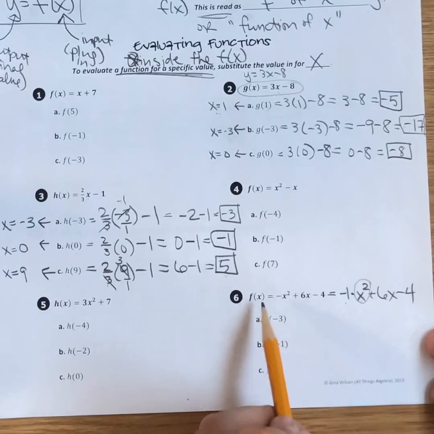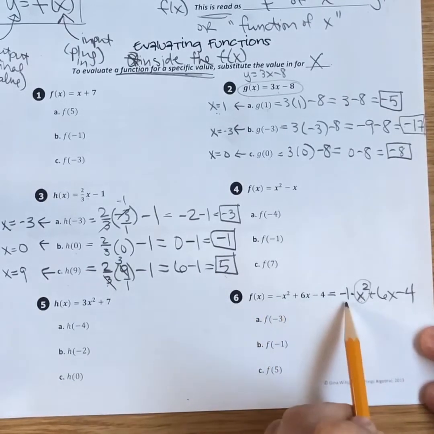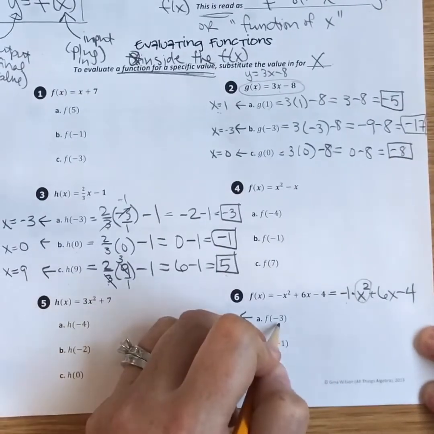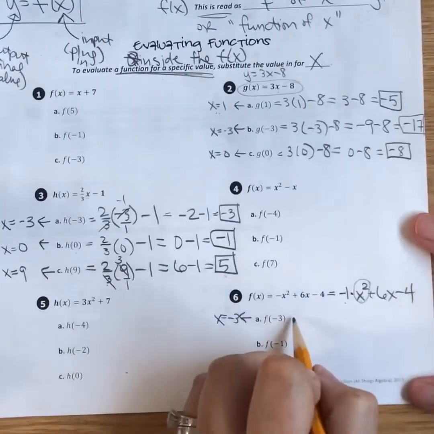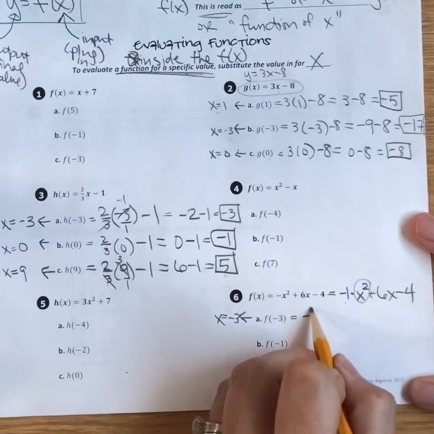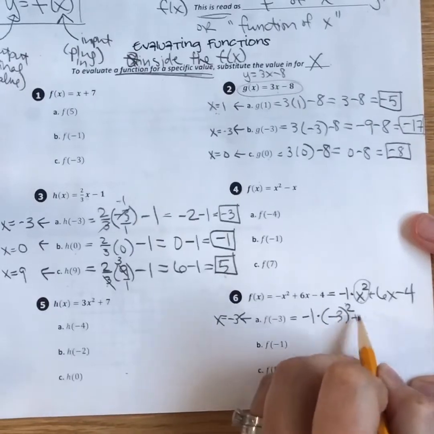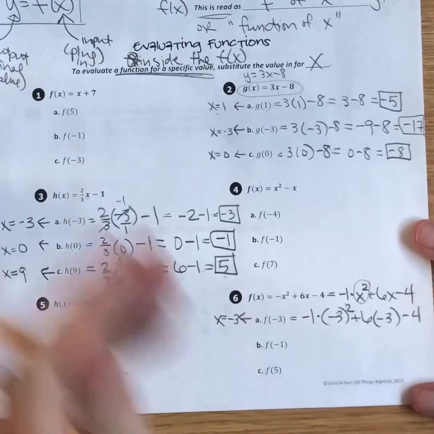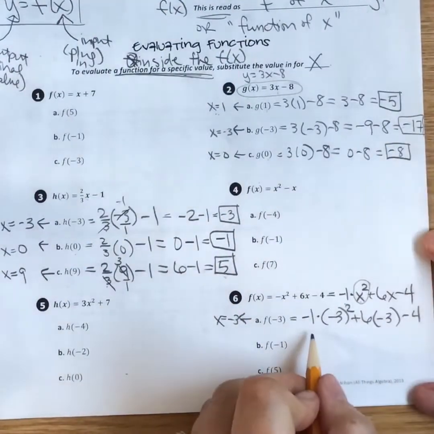That's why, anytime you see this negative, think emergency, I have to rewrite it so that when I plug in, say for A, I know the input is -3, so x equals -3. I'm going to plug it into this equation so that it's -1 times the -3 squared plus 6 times -3 minus 4. I'm probably going to use some extra room because I write big, and this is a longer problem.